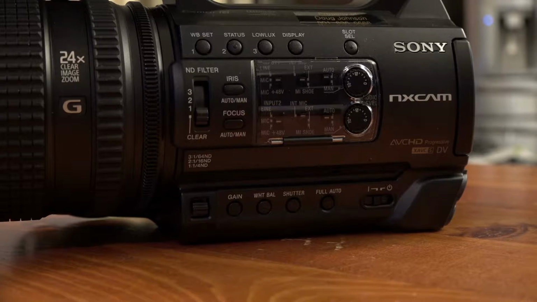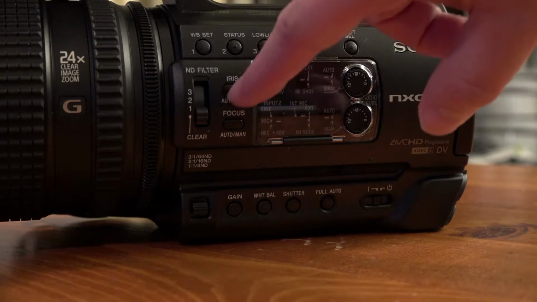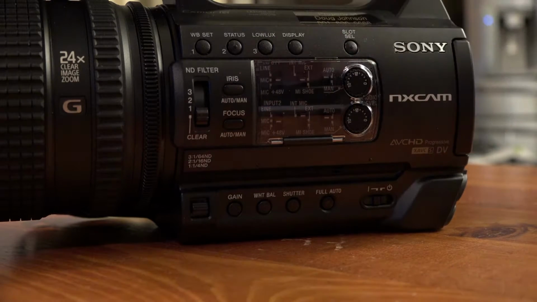Now, if you look at the side of the camera here, there is an iris button. Pressing that button turns on the automatic iris feature, or it sets it to manual. You can only make adjustments on the iris when it's set to manual.